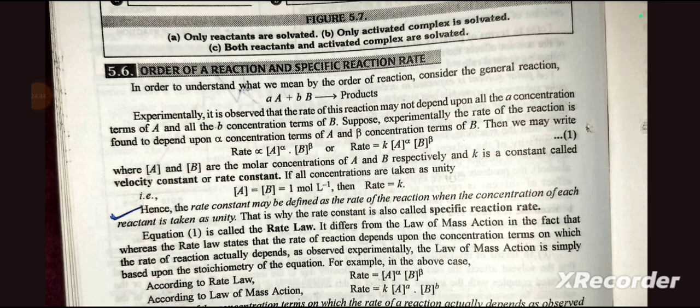5.6 Order of reaction and specific reaction rates. In order to understand what we mean by the order of reaction, consider the general reaction: aA plus bB gives products.